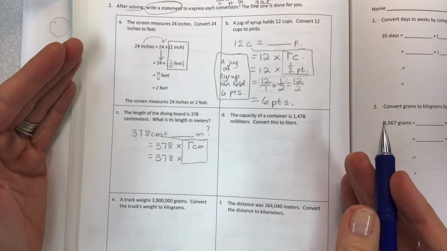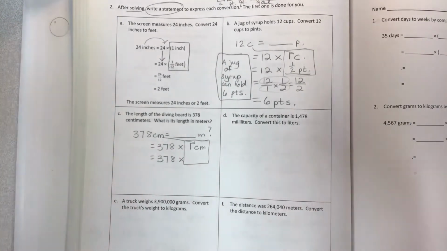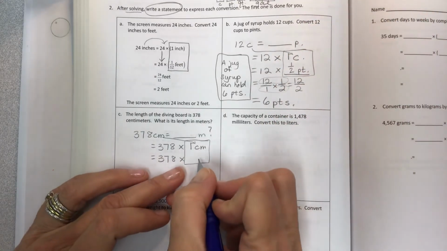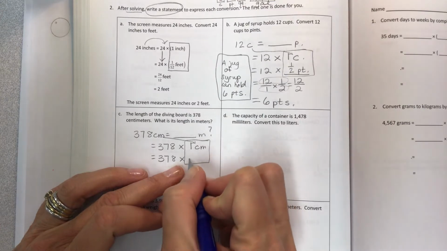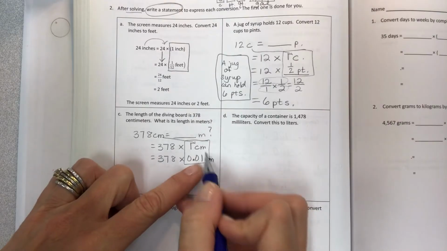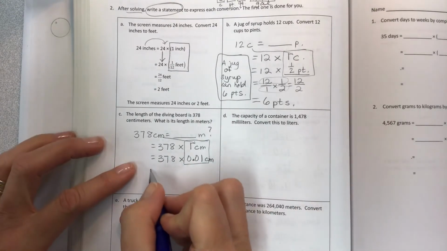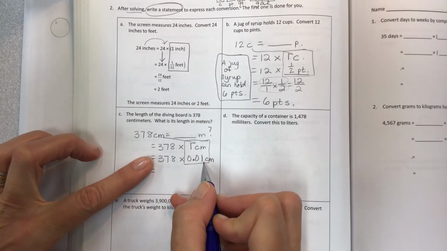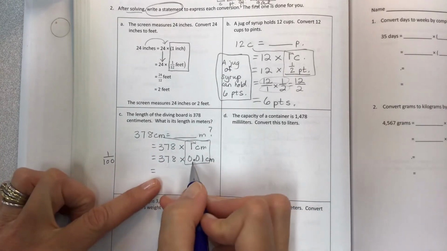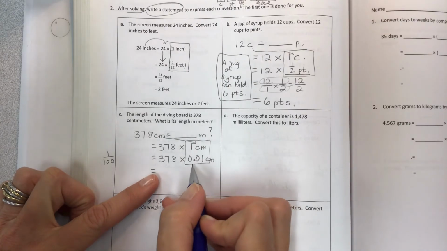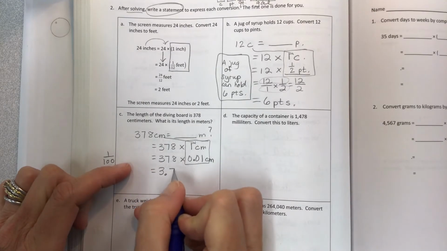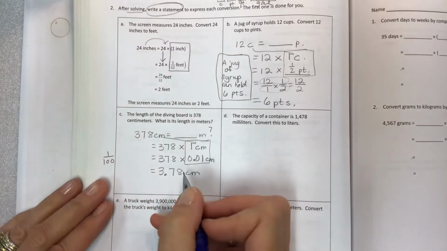If you think of that meter stick you had in your hands, a meter is arms out to here. And then the centimeter, there were 100. So 1 centimeter is only 1/100th. Keep that new label with it so you don't forget what you're doing. So if I have 378 times 1/100th, I'm going to multiply by 1/100th, and that means this needs to be 100 times smaller. So it would be 3.78.